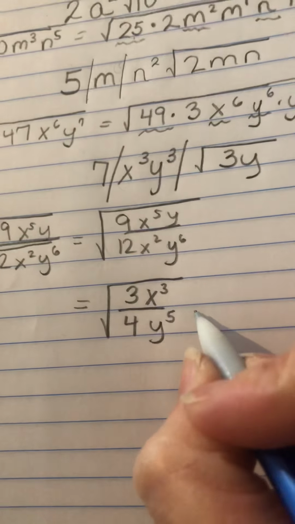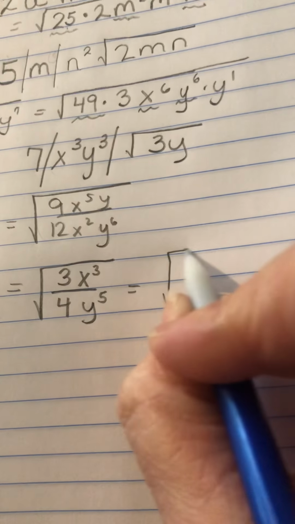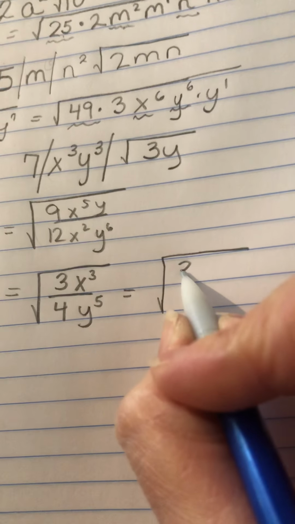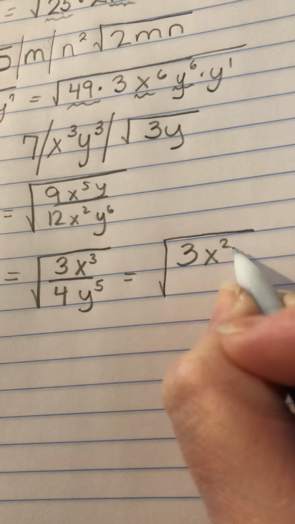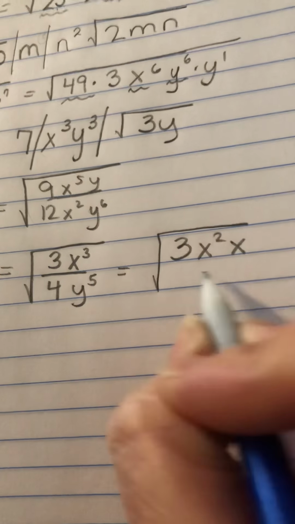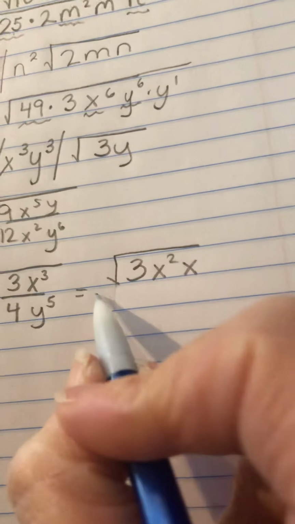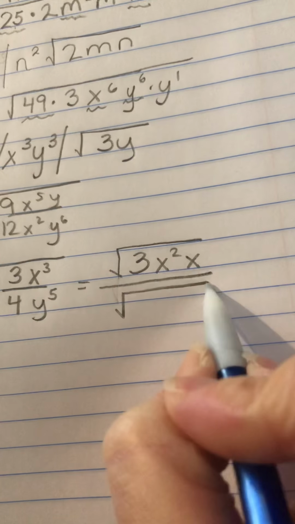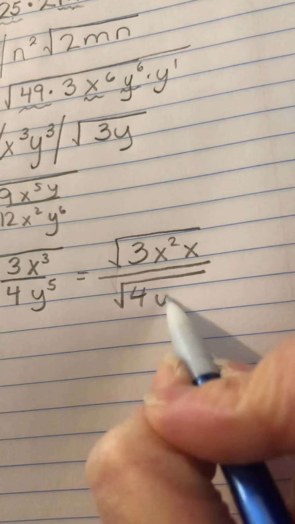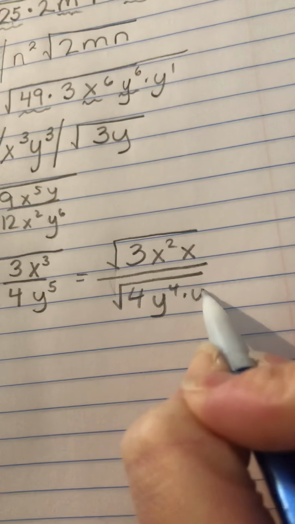So now I'll break that up so I have perfect squares. So I have 3, and then x squared times x. You know what, I'm going to make them separate radicals now. That way we have that numerator radical and the denominator. And then I have the square root of 4, and then y to the 5th will become y to the 4th times y to the 1st.